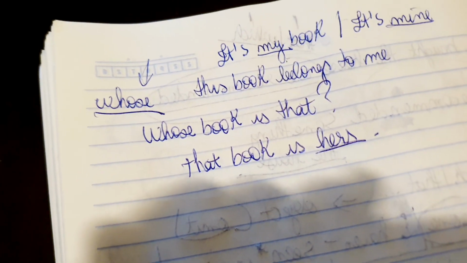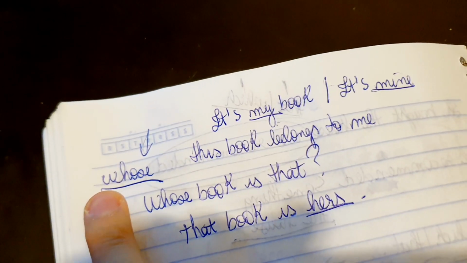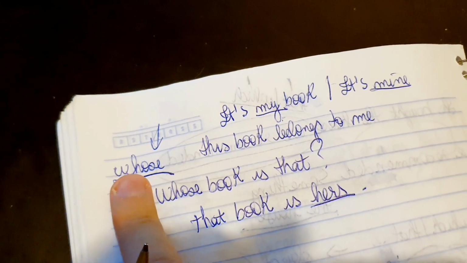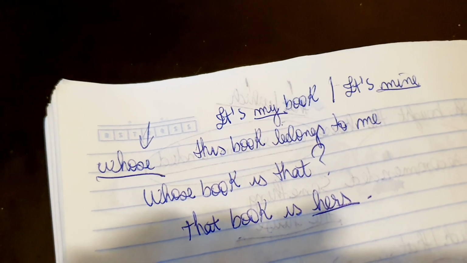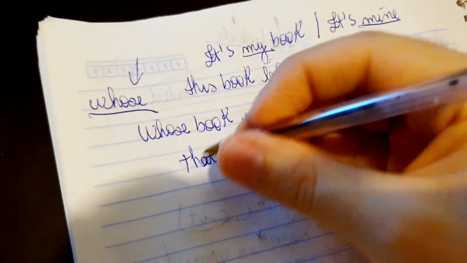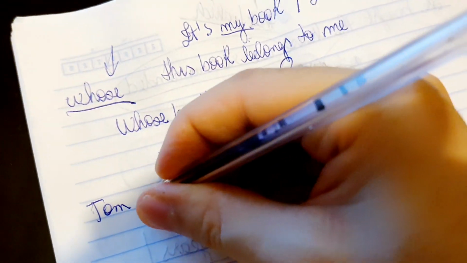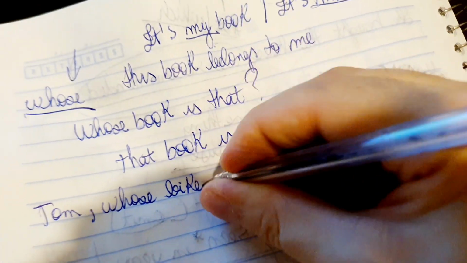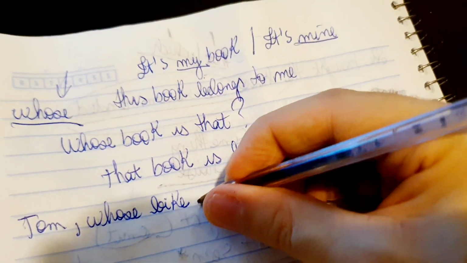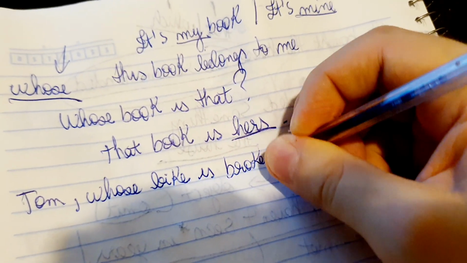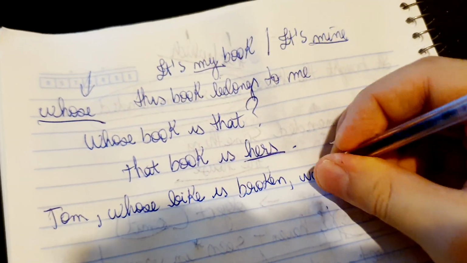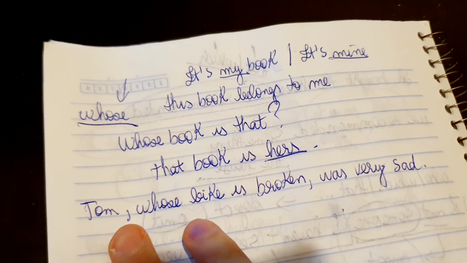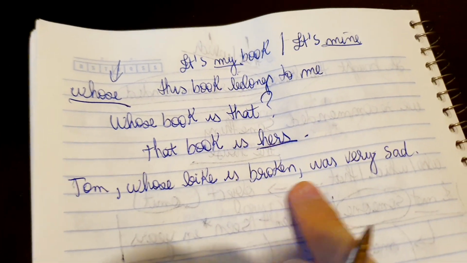Okay, now let's see one example using the word whose at the beginning, it will function at the beginning of a relative clause. Tom, whose bike is broken, was very sad. Okay, Tom, whose bike is broken, was very sad.